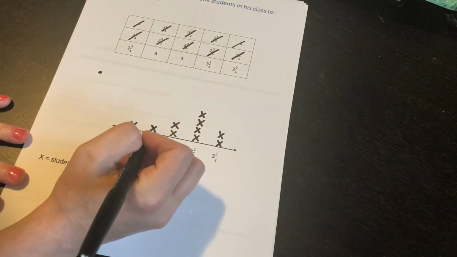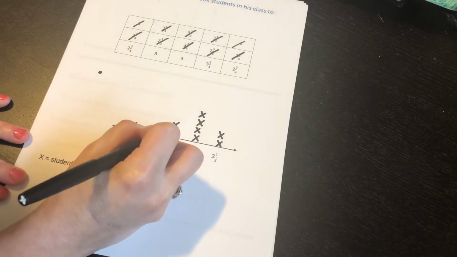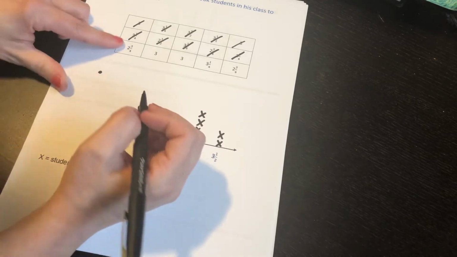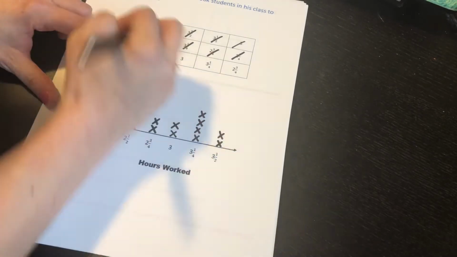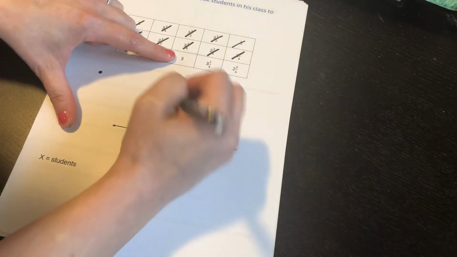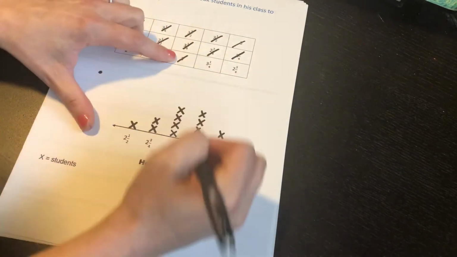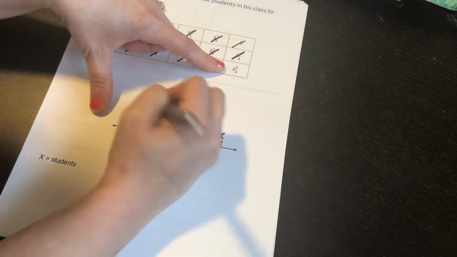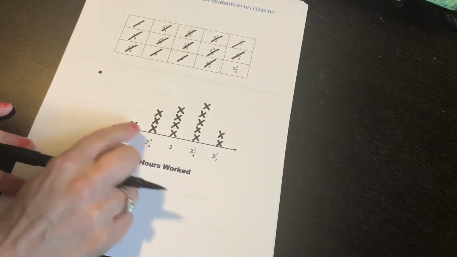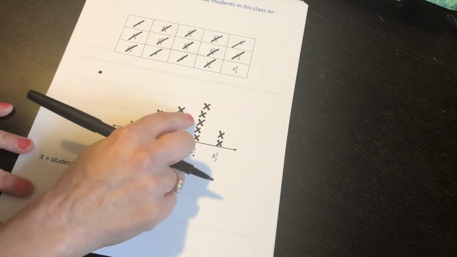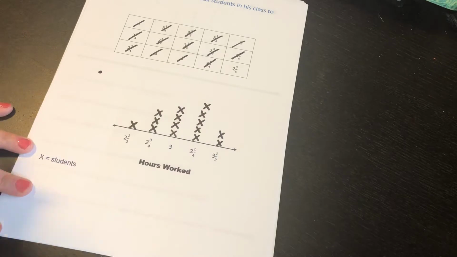All right, so now I should have 10 X's. 1, 2, 3, 4, 5, 6, 7, 8, 9, 10. All right, last row. 1, 2, 3, 4, 5, 6, 7, 8, 9, 10, 11, 12, 13, 14, 15. I got them all. Okay.